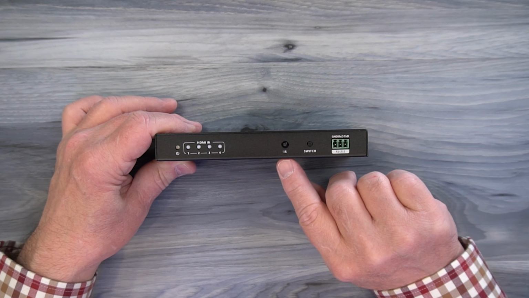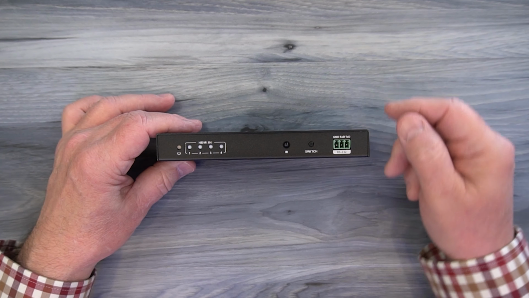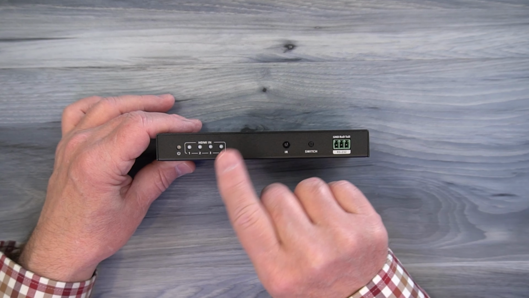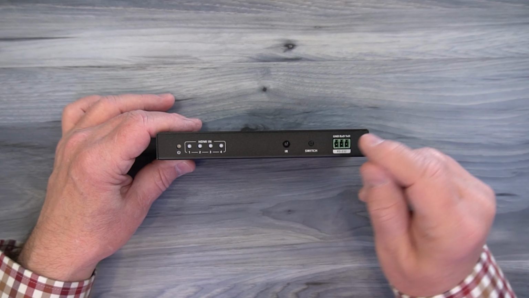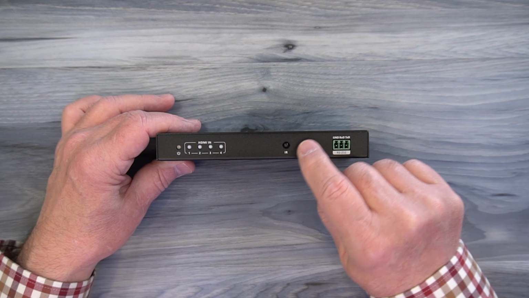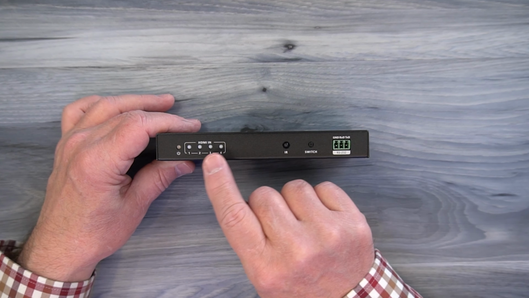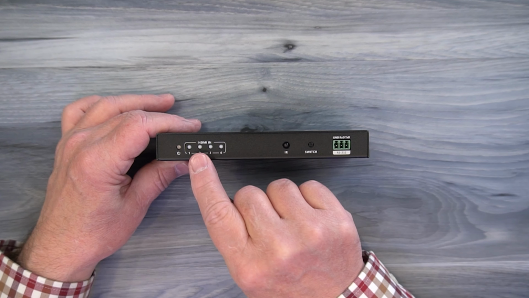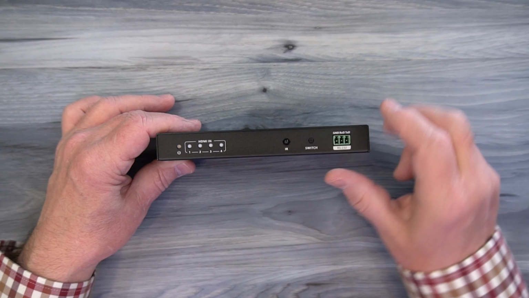To the right of that is an infrared receiver window. This particular model includes an infrared remote control that you can use to make your selection of which input is sent to the monitor, and this is the receiver window that picks up the signals from that remote control. To the right of that is a button you can use to manually step through the inputs to decide which of these is sent to your monitor. You can tap that button to move to the next one. From 4 it'll cycle back to 1.